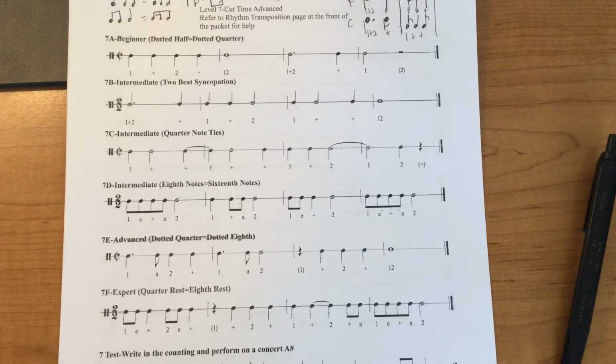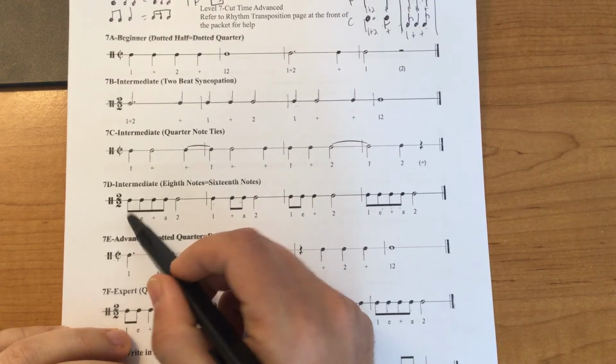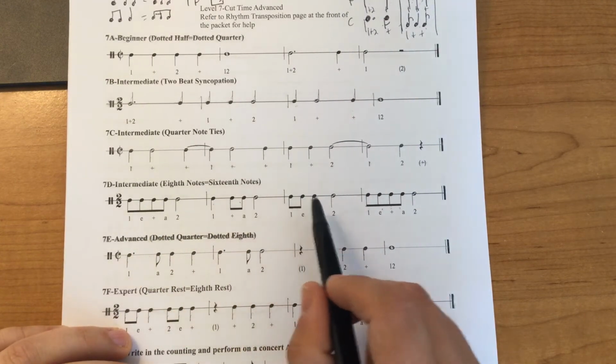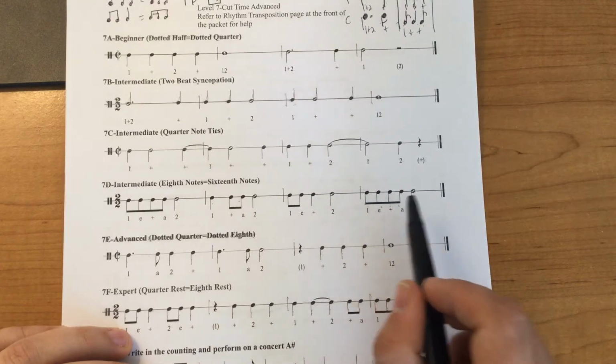1 E and a 2, 1 and a 2, 1 E and 2, 1 E and a 2. Now we're gonna play it. I'll sing it. Ready? Here we go.